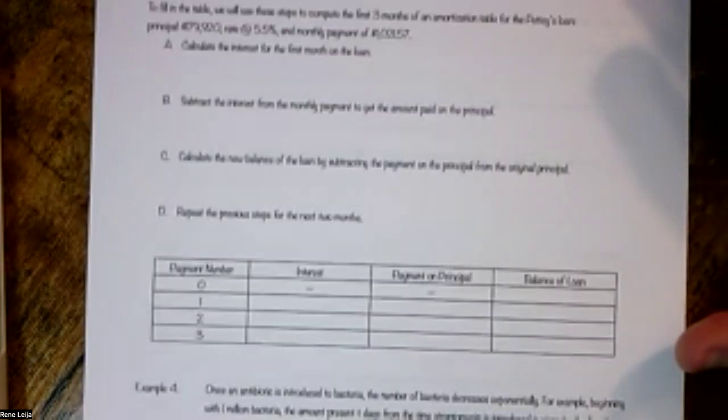Okay, so it's easier to just show you. So here's what we're going to do. All right. So fill in the table. To fill in the table, we will use the steps to compute the first 3 months of an amortization table for the Petty's loan. I don't know why they changed the numbers here, but this is from the book. So the principal is $179,920 at 5.5%, with a monthly payment of $1,021.57.